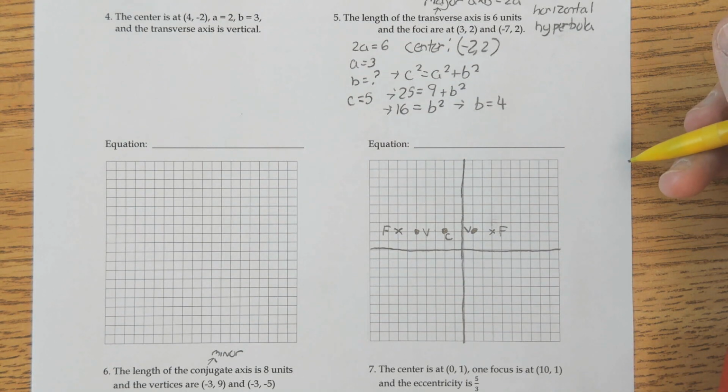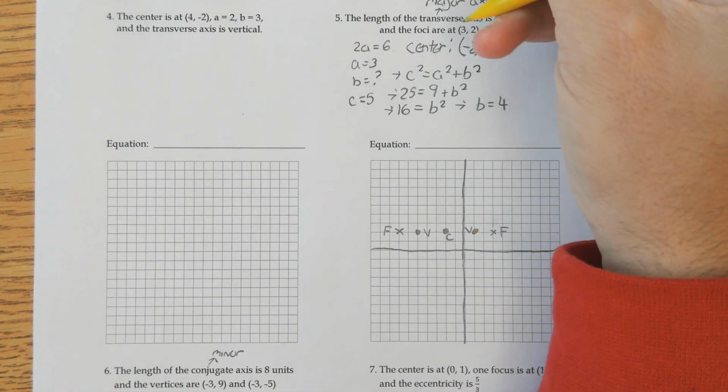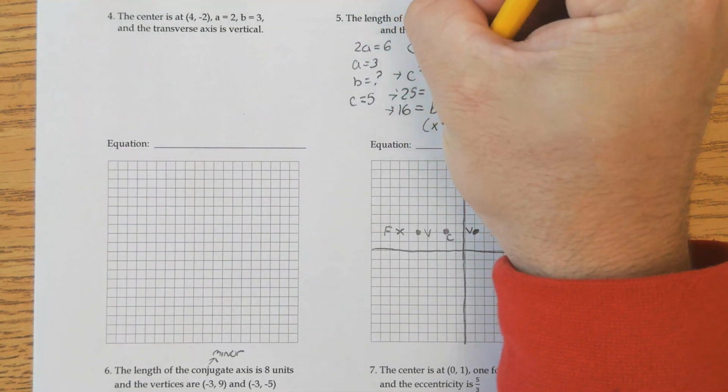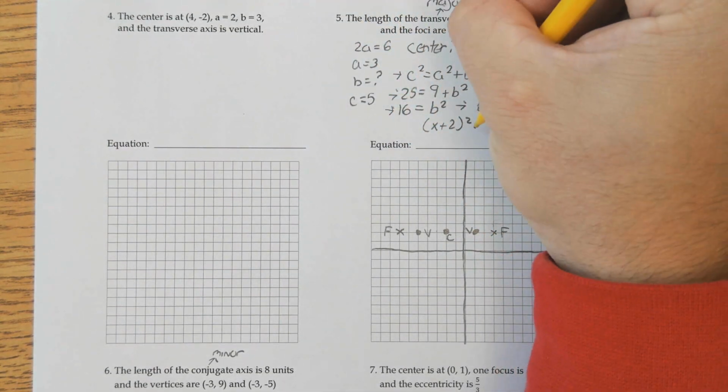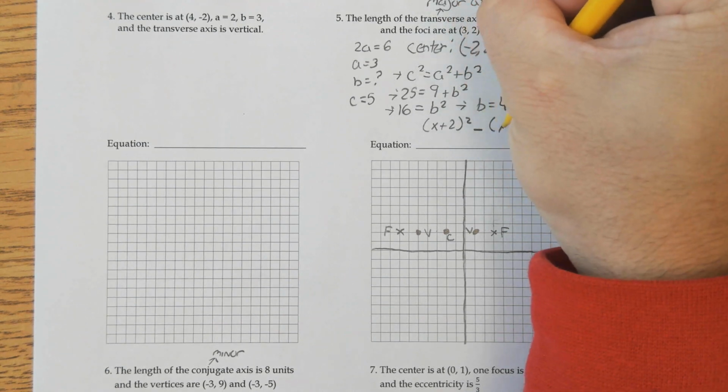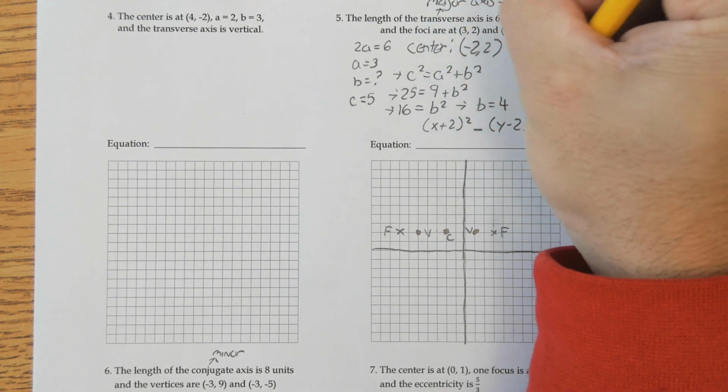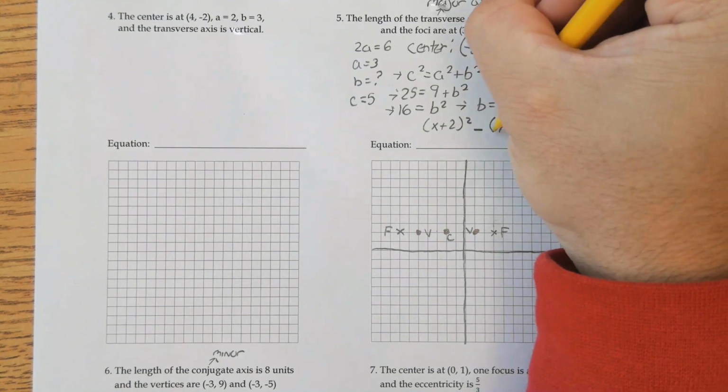Okay? So now we've got everything. We've got A and B, we've got our center, and we know it's a horizontal hyperbola. So that means my equation is going to be this. Opposite center, so it's going to be (x plus 2) squared over something minus (y minus 2) squared over something equals 1.